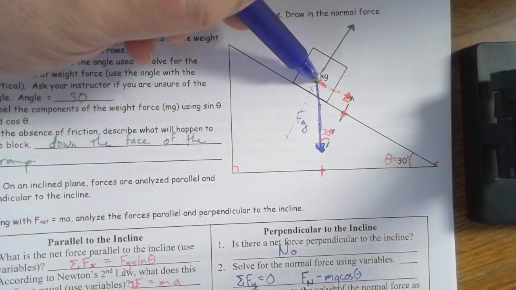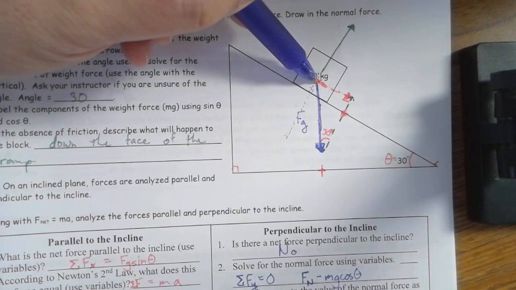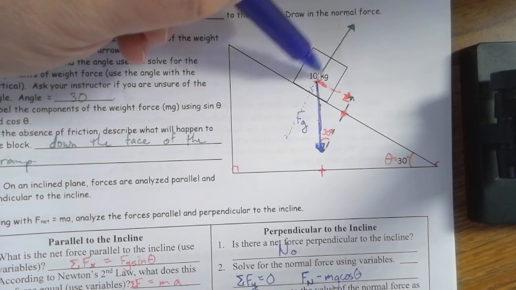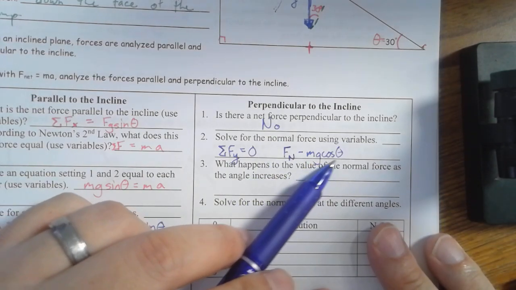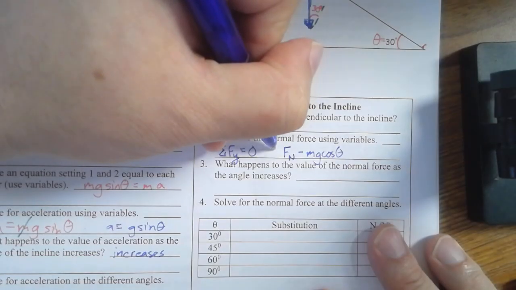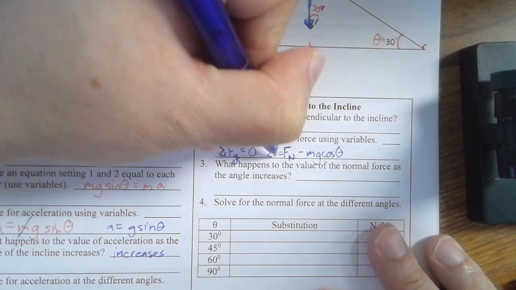I'll say that one more time because it's kind of confusing. The normal pushes back however much it needs to, and so the gravity that pushes into the ramp is opposed by the normal. Well, that's what I have here. Normal versus the gravity amount that pushes into the ramp. And this is also equal to the net force in the y direction.